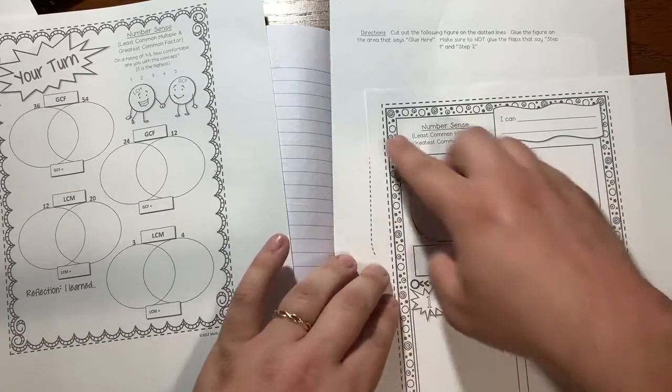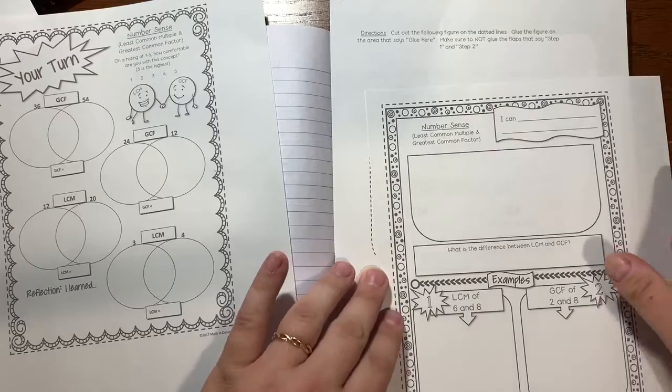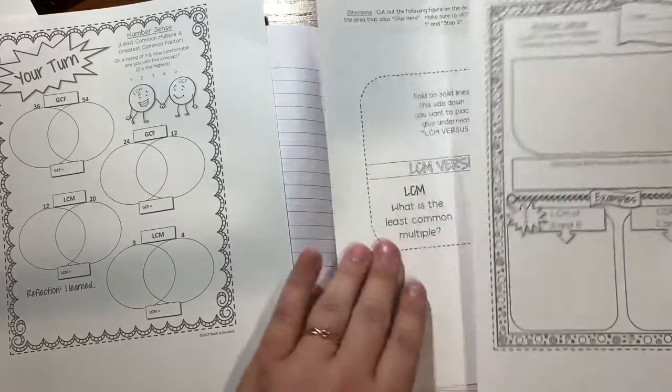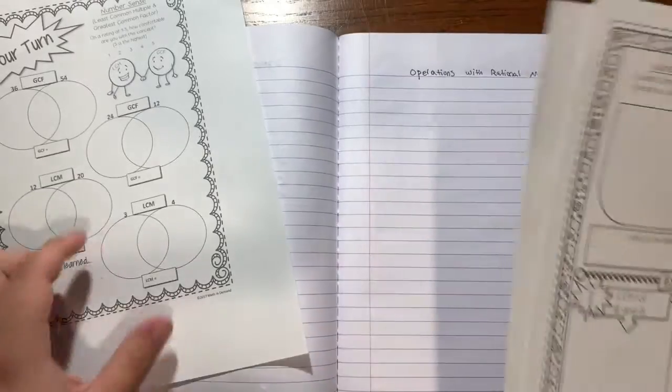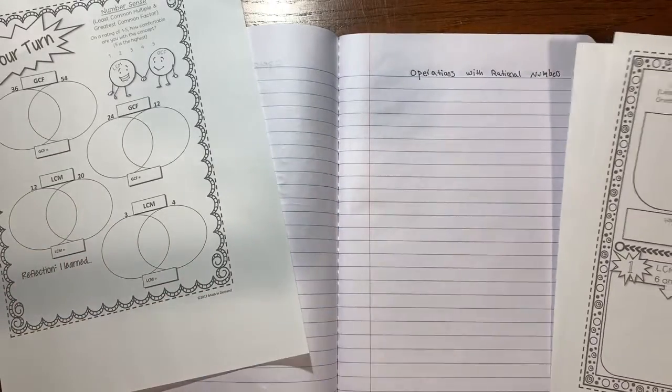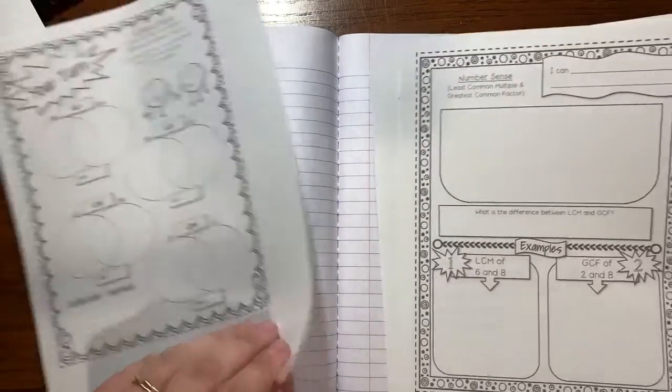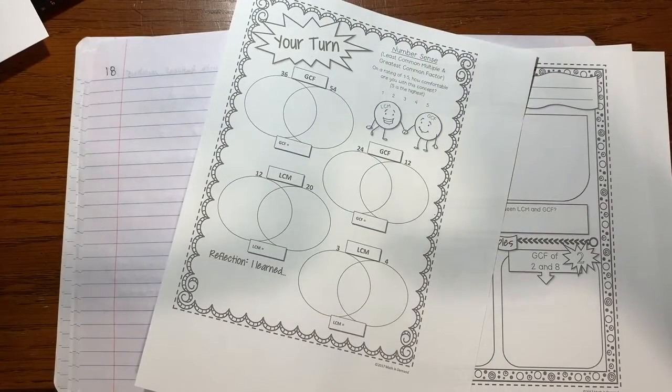And this paper you're going to cut out, and that's going to be put onto your book. So really the notes are going to be on these pieces of paper, and then it's going to be glued into your book. You can go ahead and start cutting these out now, and pause the video.